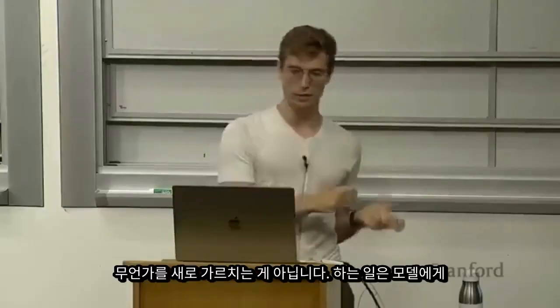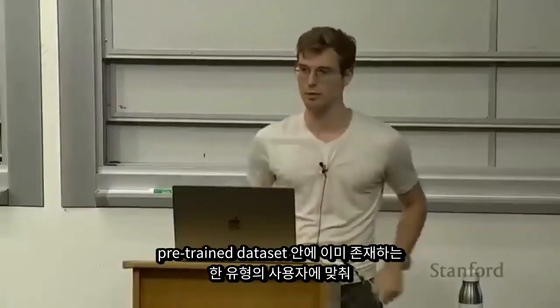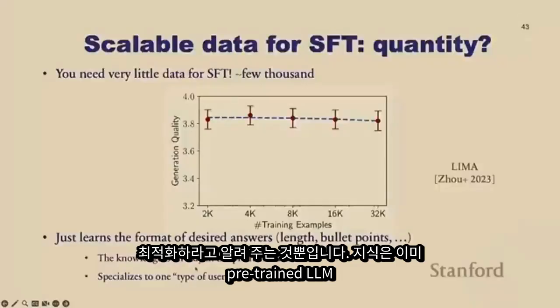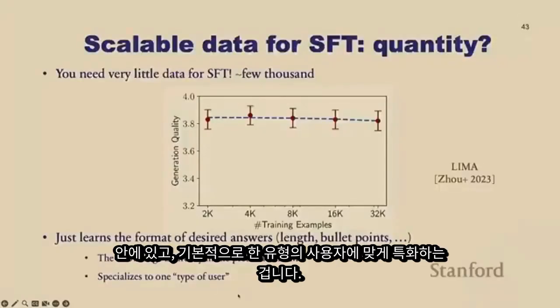So you're not teaching anything through this SFT, so supervised fine-tuning. All you do is you tell the model to optimize for one type of user that it saw already in a pre-trained data set. So the knowledge is already in the pre-trained LLM, and you basically just specialize to one type of user.